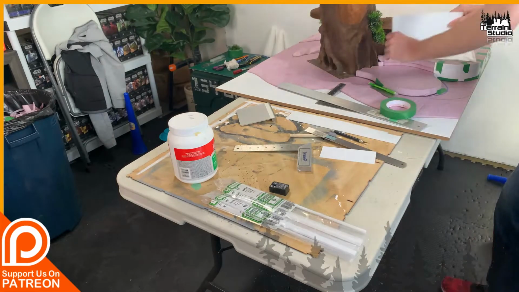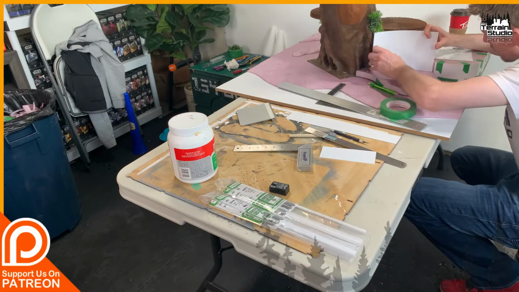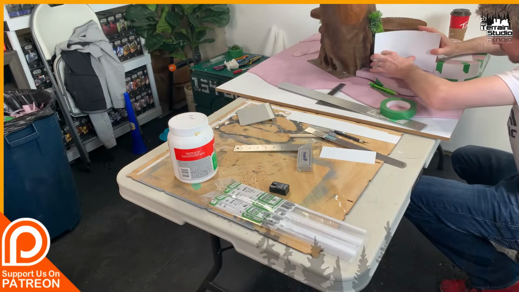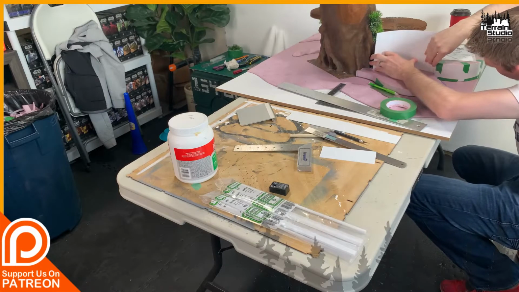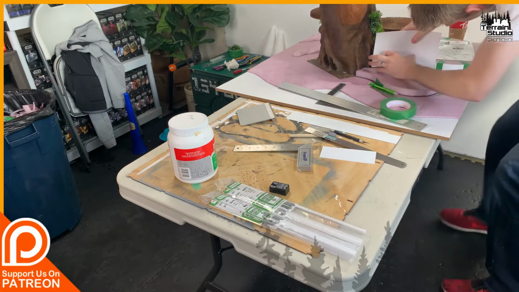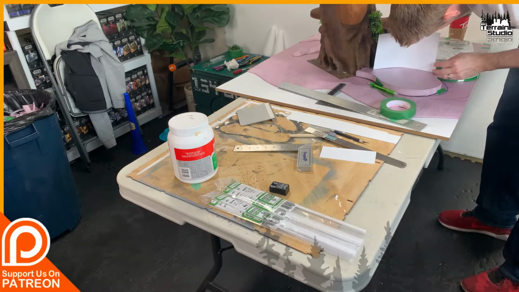So let's go back to our piece. Now we know it's going to be long. That's fine. We've accounted for the extra length. We're really worried about getting this crisp edge here.